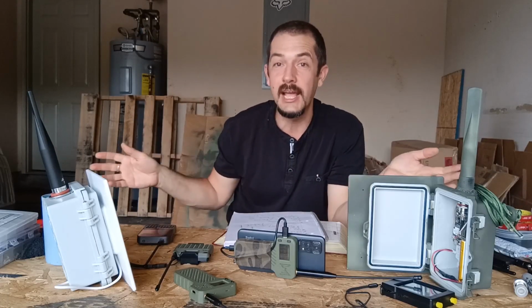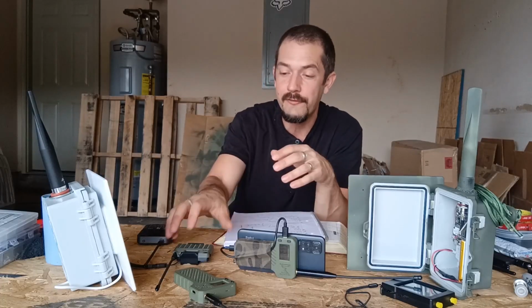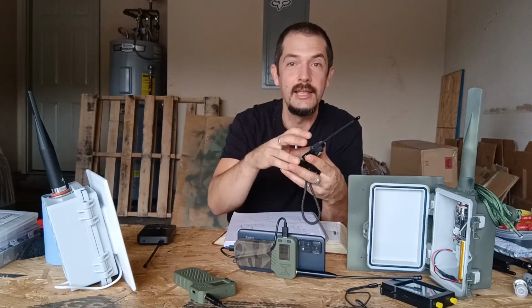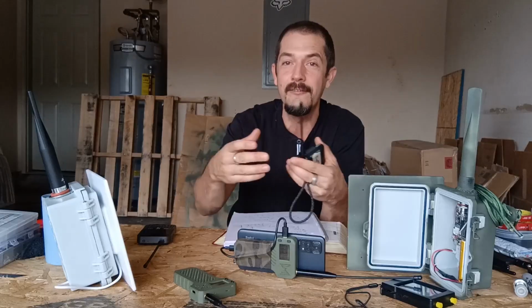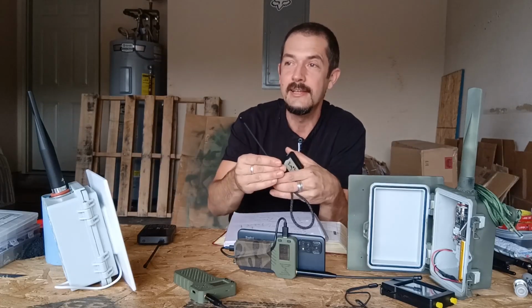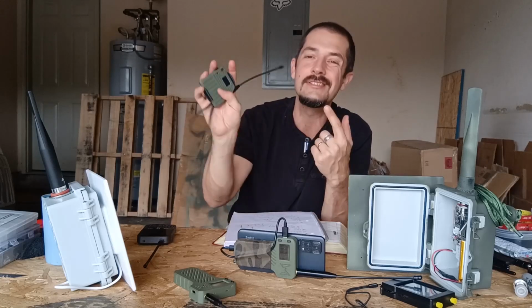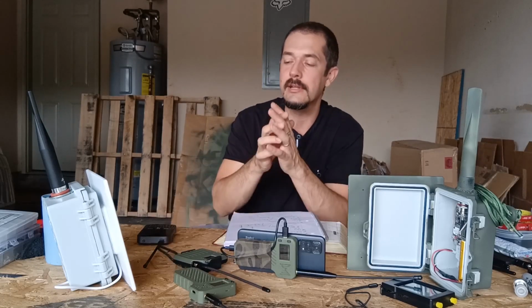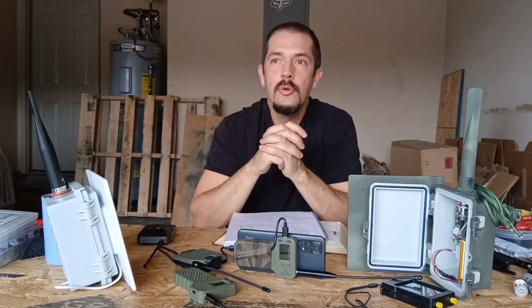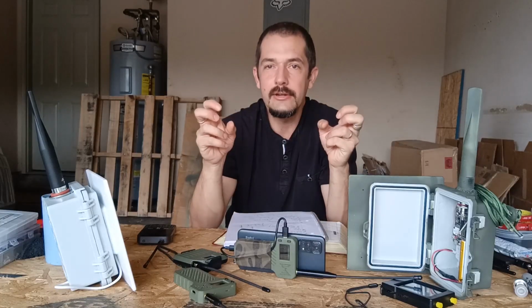And if the grid goes down and the internet is down, you have frequency override. You can put a different sized antenna, 433 megahertz. These run on 915 megahertz right now. 906 is kind of the open one around here, but they'll have an open channel.